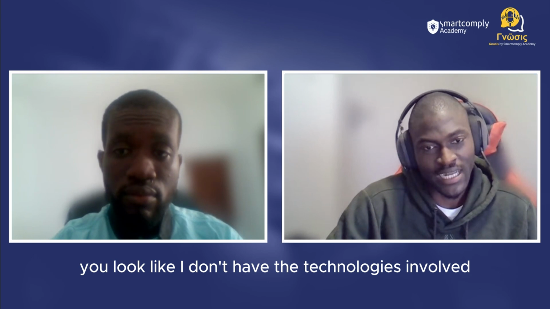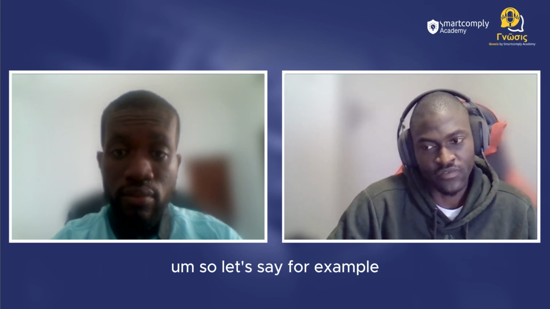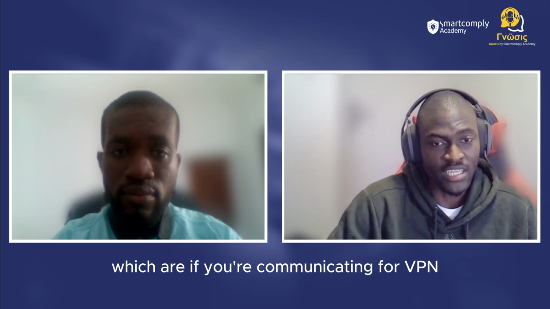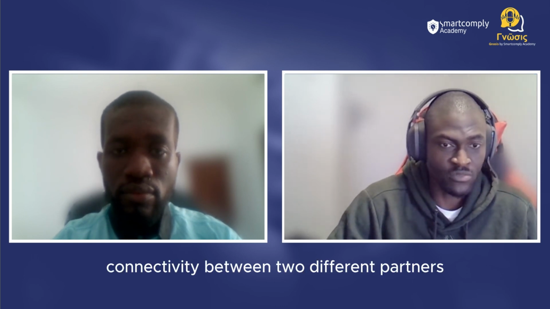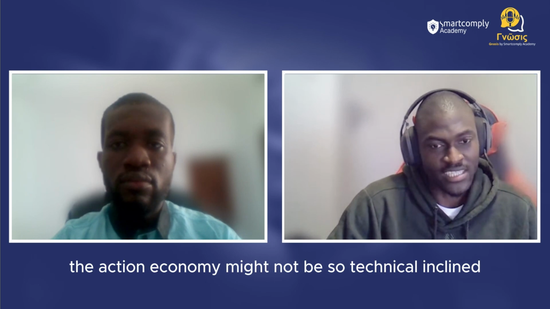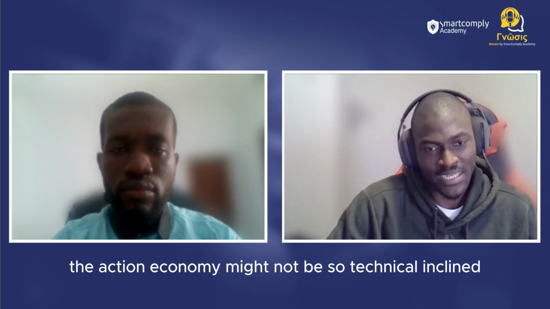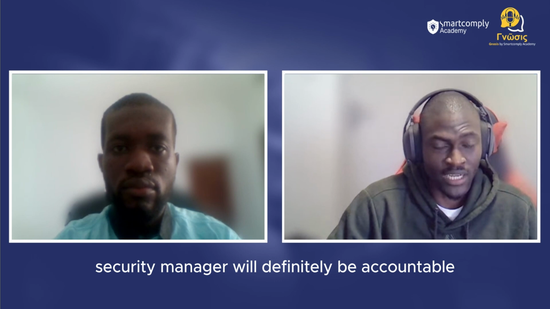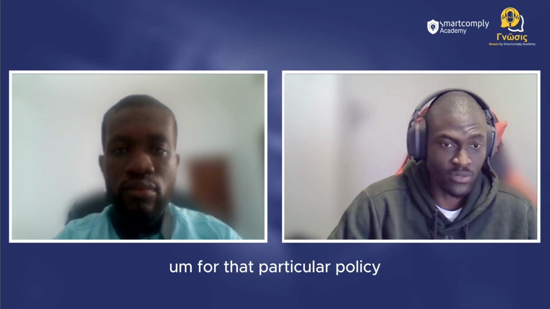But in terms of the technicalities involved, so let's say, for example, you're trying to look at what type of encryption policy should we use, especially if you're terminating VPN connectivity between two different partners, the hashing algorithm might not be so technically inclined. However, the network security manager should be responsible for writing that policy, but the information security manager will definitely be accountable for that particular policy.